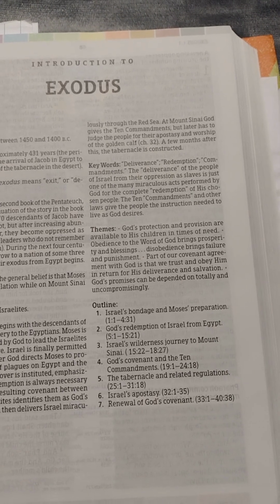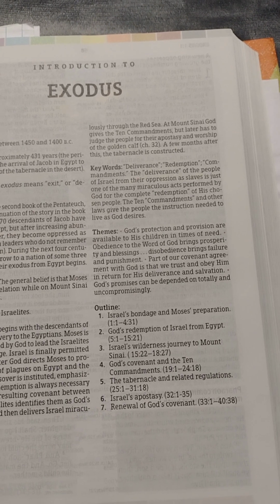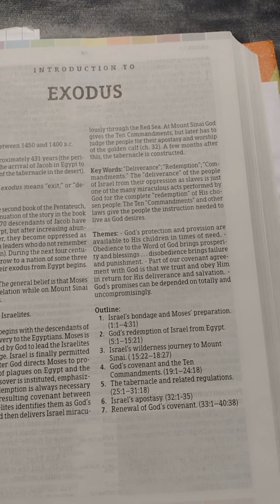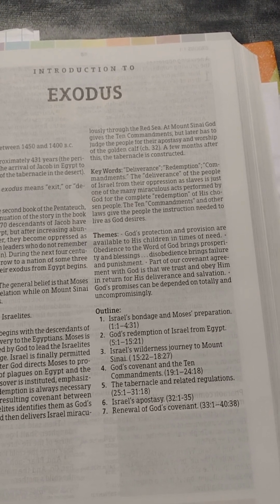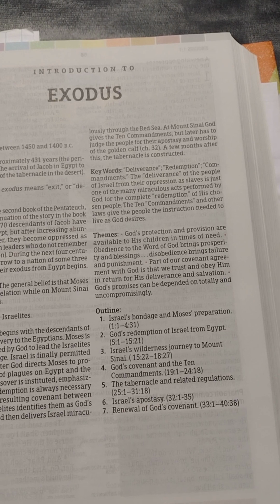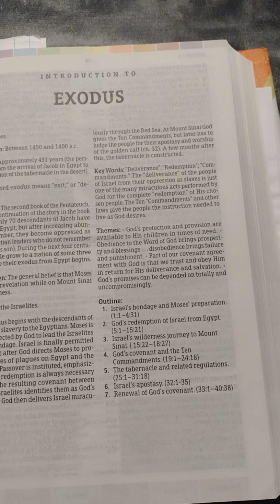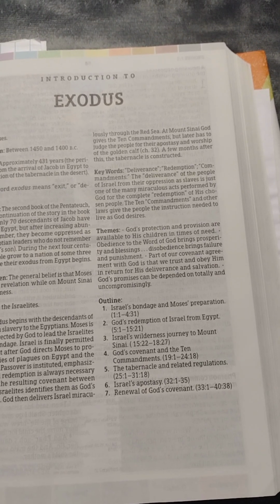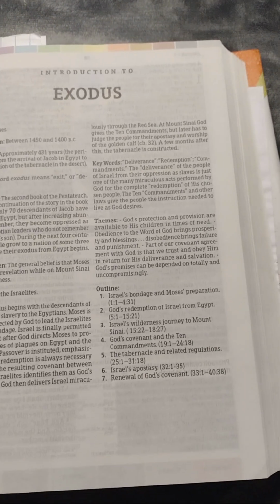Outline. Number 1. Israel's bondage and Moses' preparation is found in Exodus chapter 1, verse 1 through chapter 4, verse 31. Number 2. God's redemption of Israel from Egypt is found in Exodus chapter 5, verse 1 through chapter 15, verse 21. Number 3. Israel's wilderness journey to Mount Sinai is found in Exodus chapter 15, verse 22 through Exodus chapter 18, verse 27.